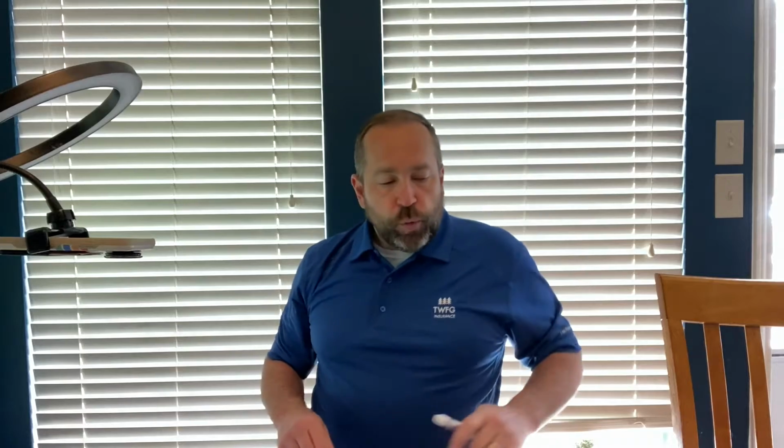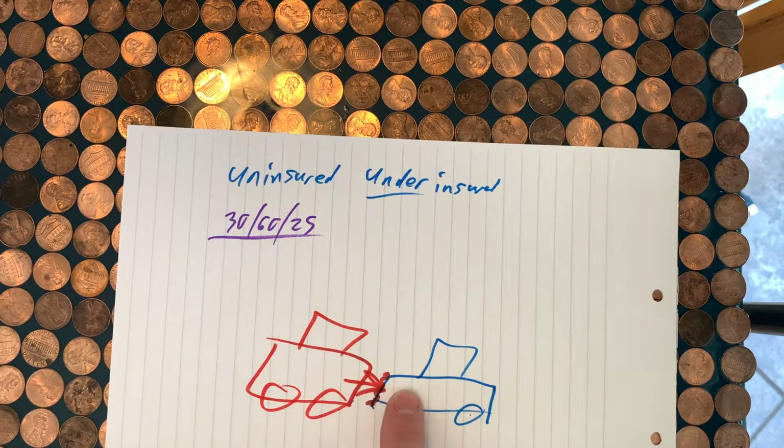Okay, here's why it's important. This guy hits me and he has no insurance whatsoever. It's expired, or he just doesn't have it, or whatever. So this works the same for someone that doesn't have insurance as also a hit and run. So you have no way to know if they had insurance or not because they're gone. Or a situation where they hit you and they have insurance, but it's not enough to cover your damage. That's your underinsured motorist.